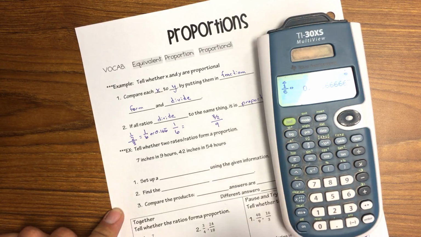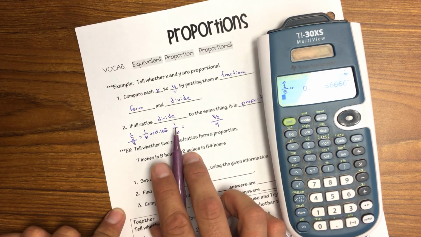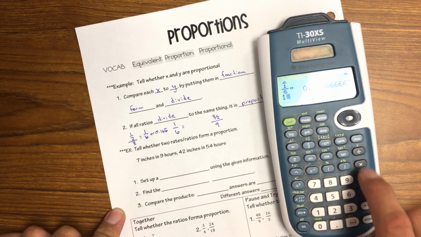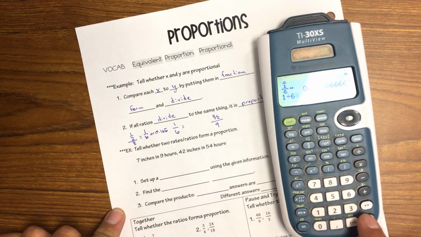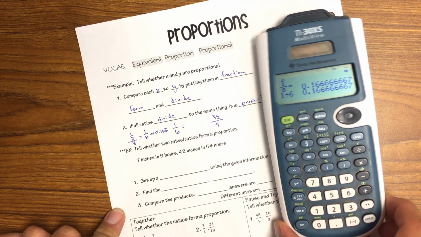Oh, we're skipping one. I'm sorry. We got 1/6 right here. I'll slow down and we'll go back to 1/6. We need to see what 1 over 6 is equal to, 1 divided by 6. So I just do 1 divided by 6, and it's probably going to be obvious that we already did that.